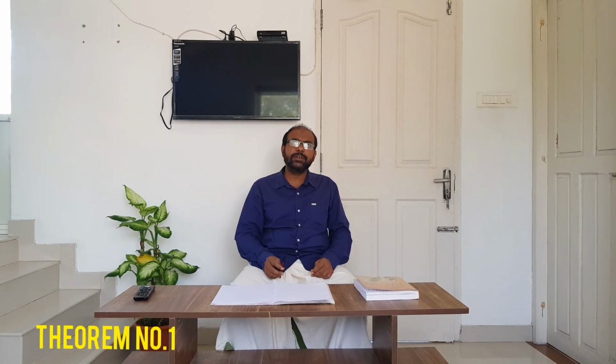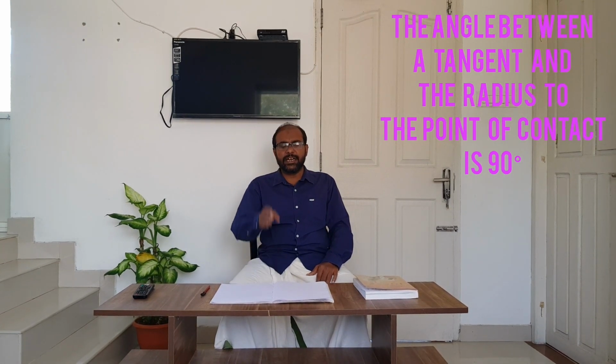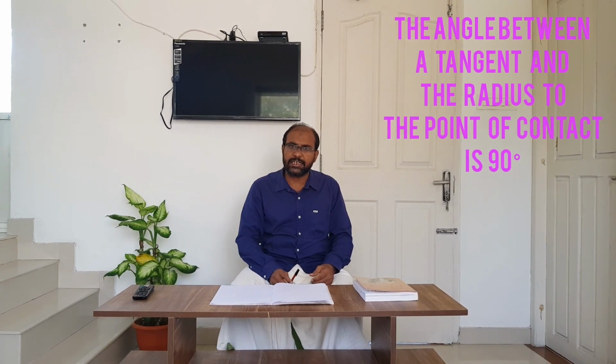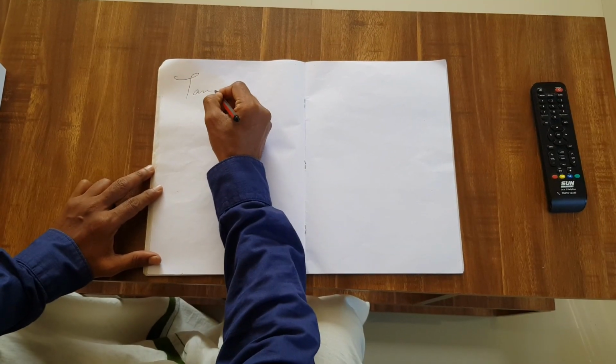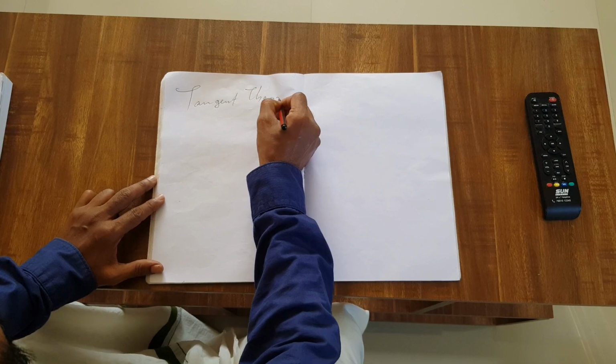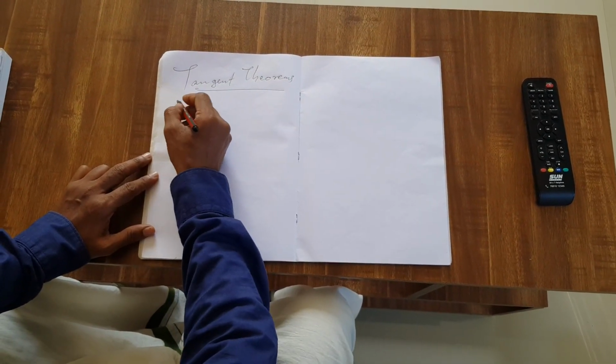So theorem number 1. The angle between the tangent and the radius to the point of contact is always 90 degrees, a right angle. That is the first tangent theorem that we have to discuss. Theorem number 1.